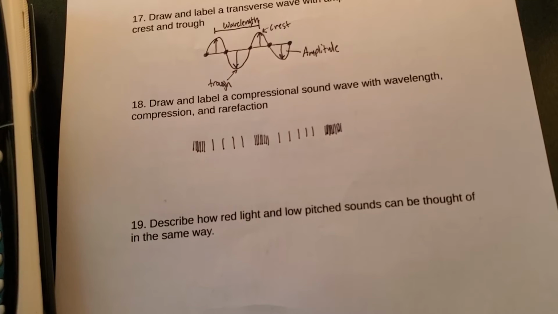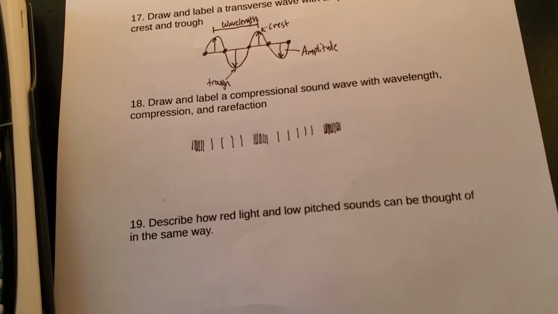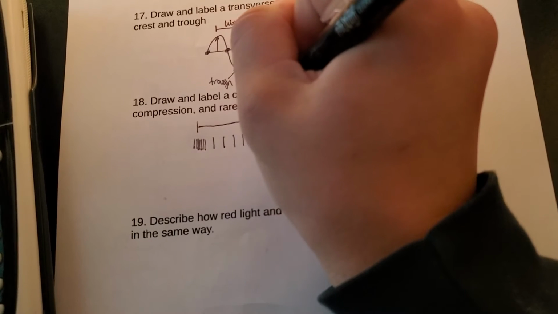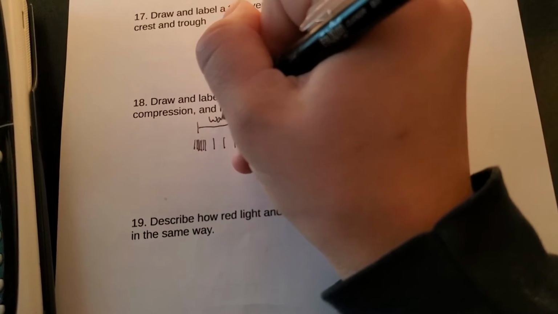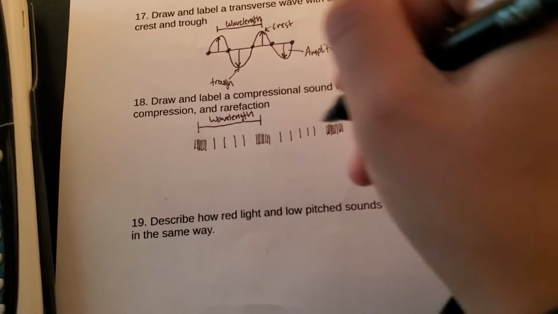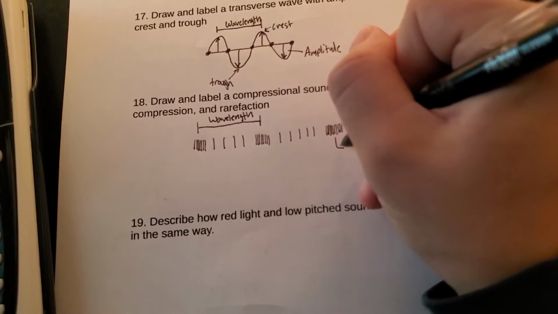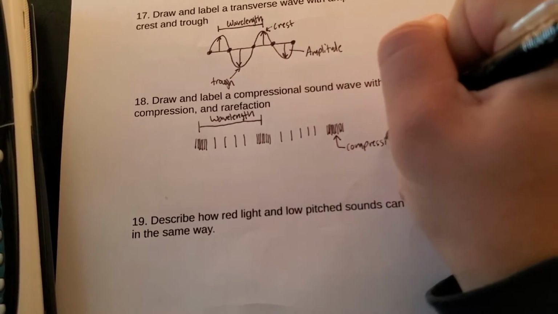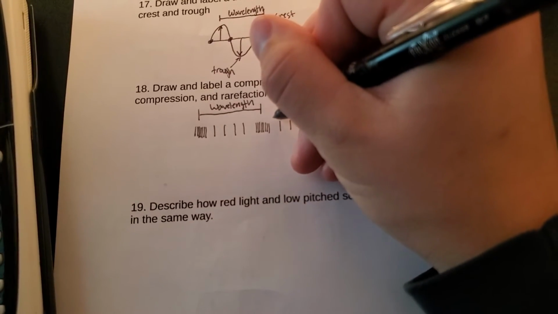So here's our compressional wave. So if we want to talk about wavelength, remember our wavelength is right here. These are points of compression. And this is the rarefaction.